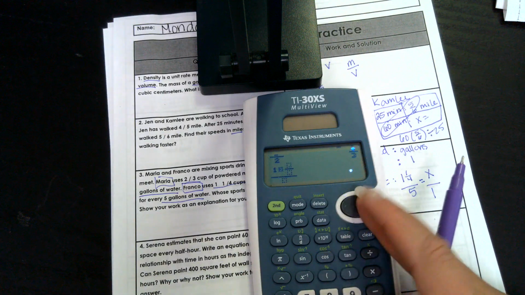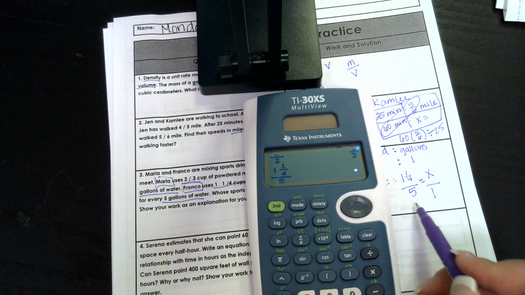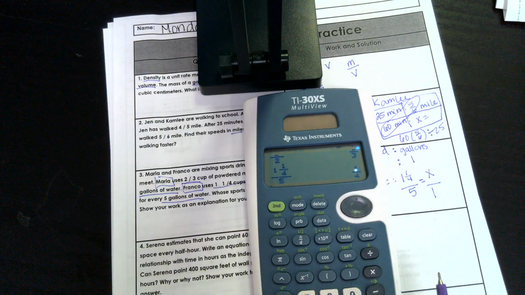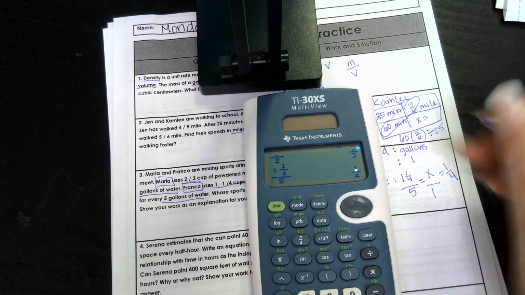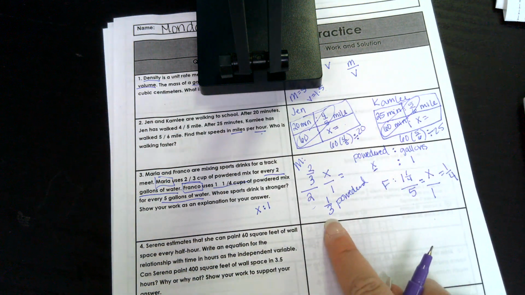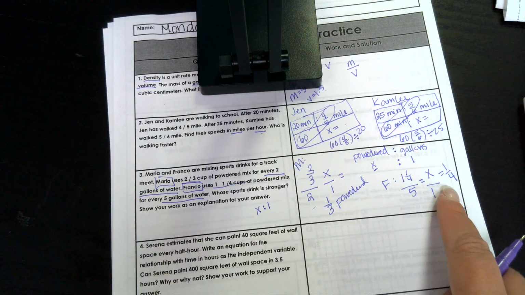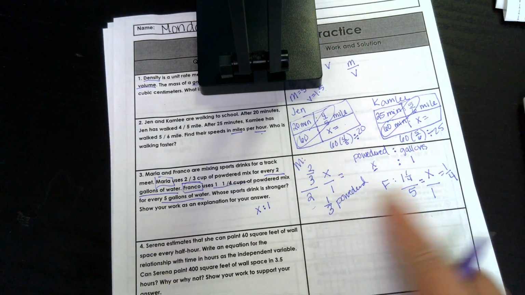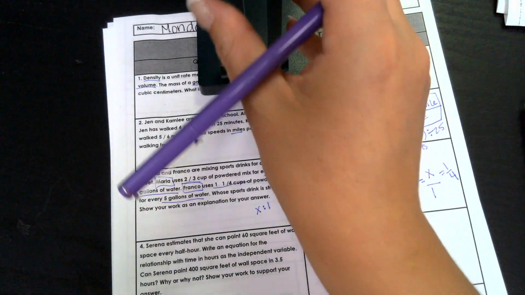So you've got 1 1/4 over 5 gallons, and we get 1/4. So then you're stuck with, well, which one is a greater concentration of powder? So which one is the greater fraction? I'm going to let you figure that one out because we should know that by now.